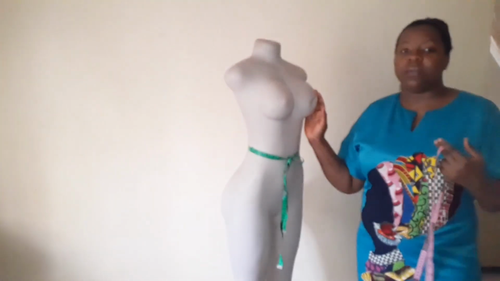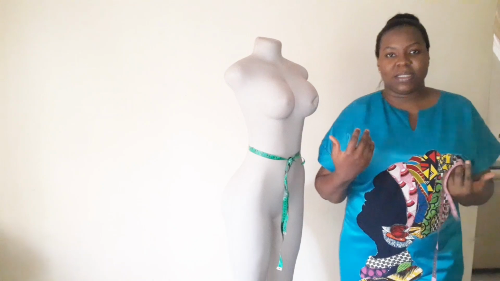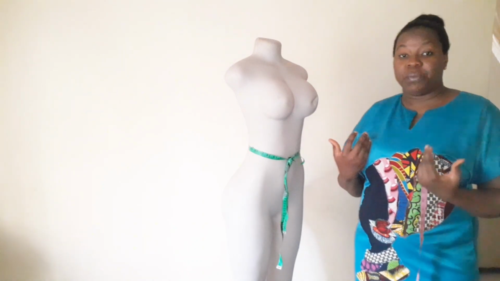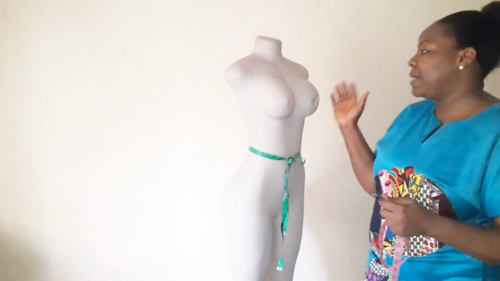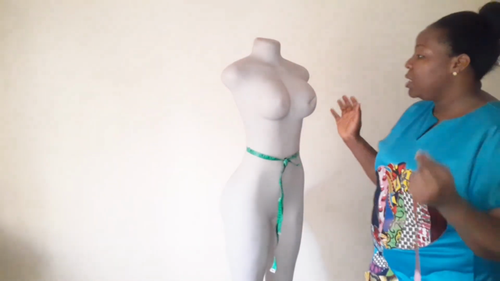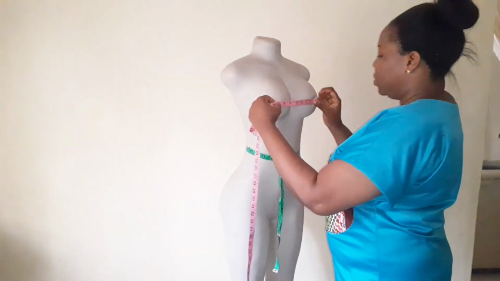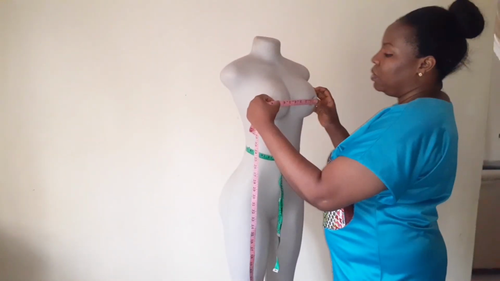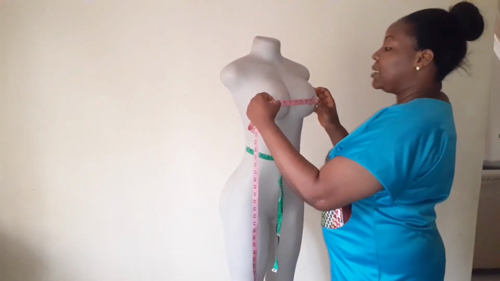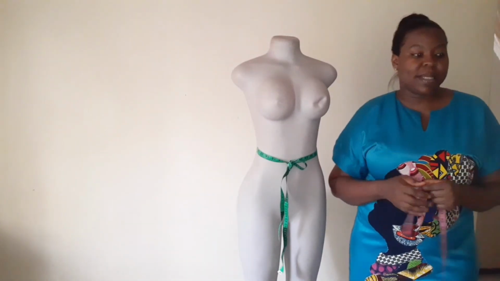Then another thing we should note also is the nipple to nipple, bust span. That's what it's called. It's usually the distance from one of your nipples to the other. It's needed when you are doing a bustier, whatever type of cut, princess cut, shoulder cut, whatever that you are making. You would want to note your bust span, commonly called the nipple to nipple. For my mannequin is 6.5. It differs depending on your client's bust size.